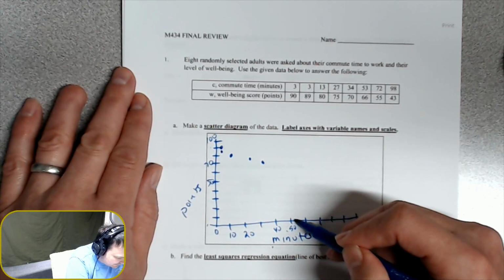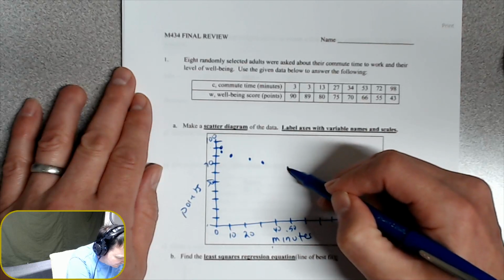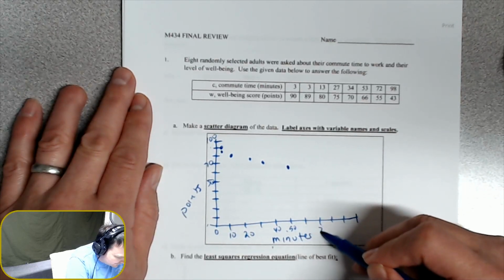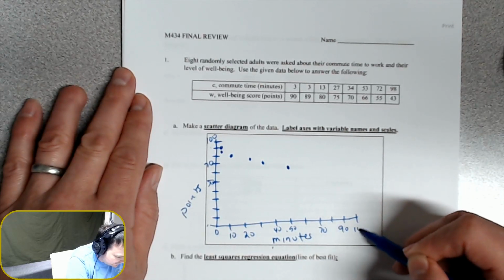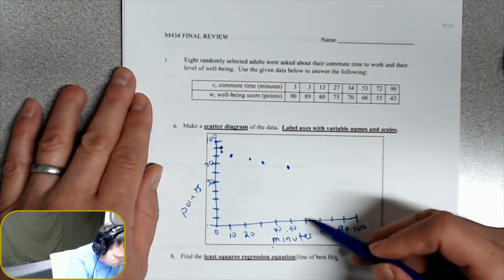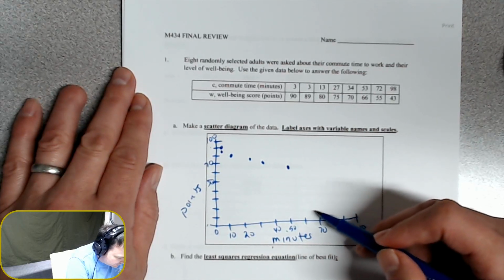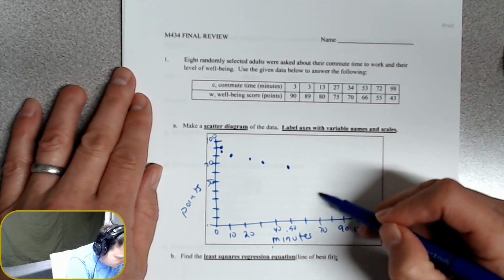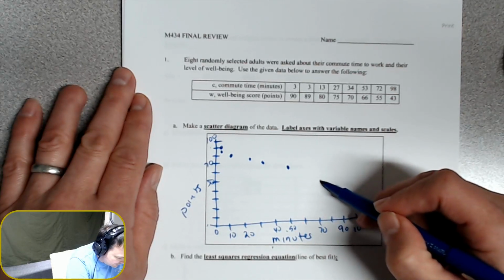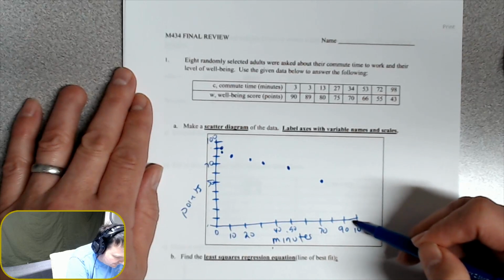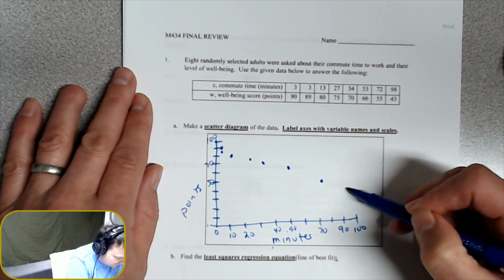And 53, 66. Then we have 72 over here, 55, so right around there. And do the best you can, 98 minutes, and it's a little down here.